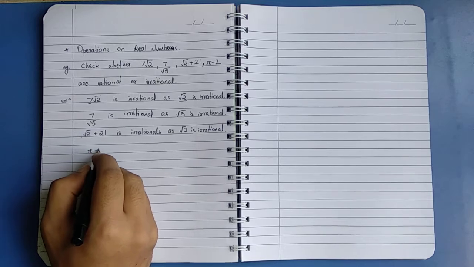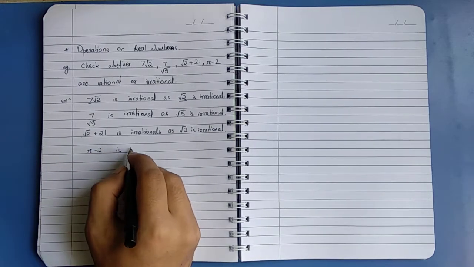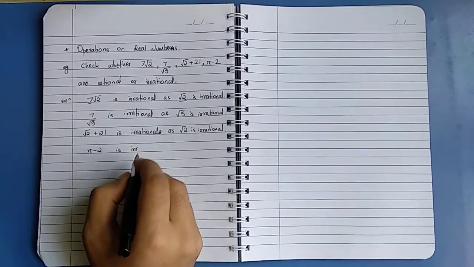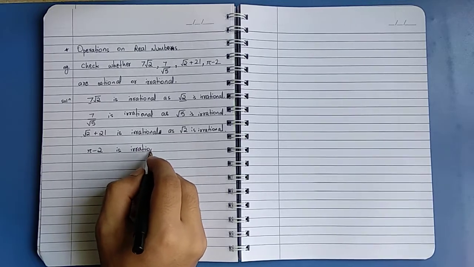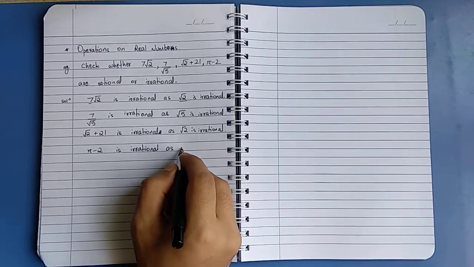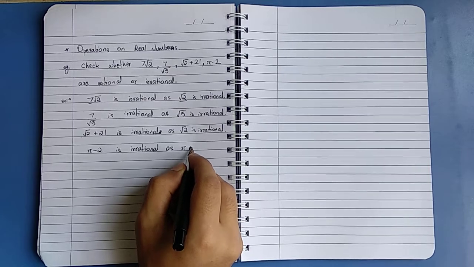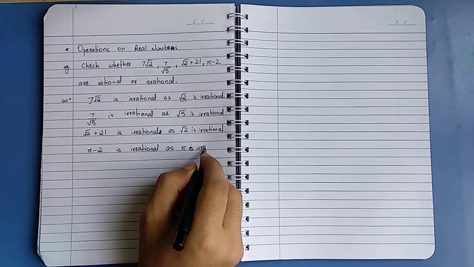And pi minus 2 is also irrational as pi is irrational.